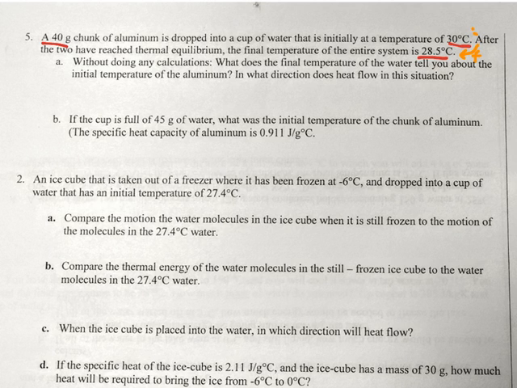Hopefully you can tell, well, it went down. The water temperature went down, which means the only thing that could have caused it to go down is the aluminum. The initial temperature of the aluminum must have been much lower. And so the aluminum had a low temperature. And what direction does the heat flow in this situation? In this situation, the heat from the water flowed to the aluminum.